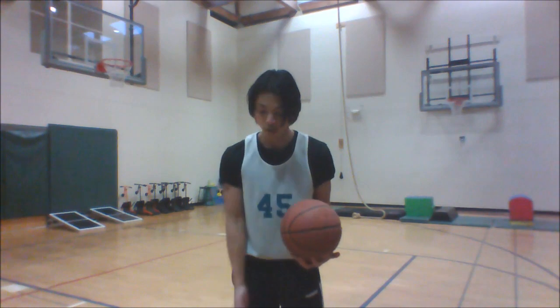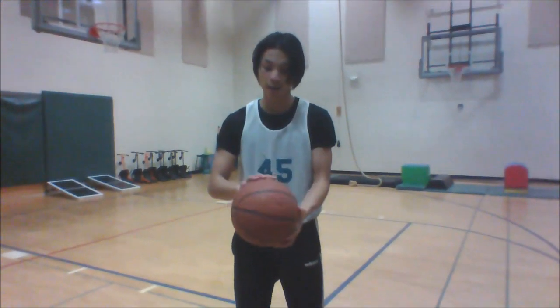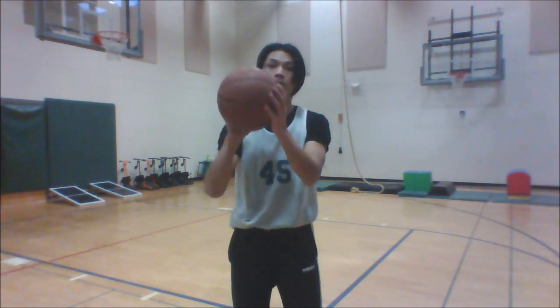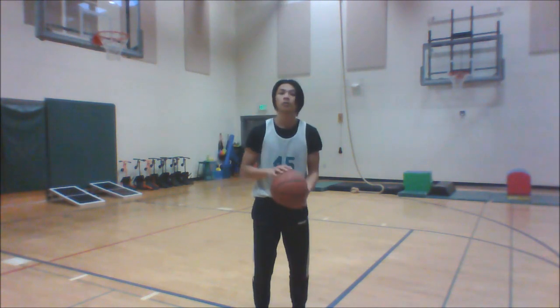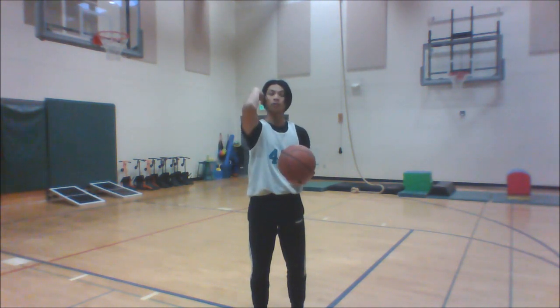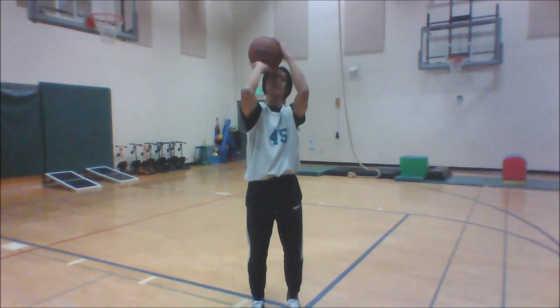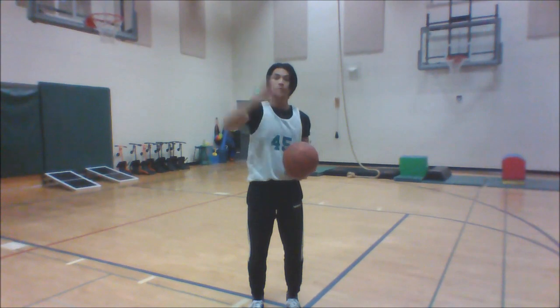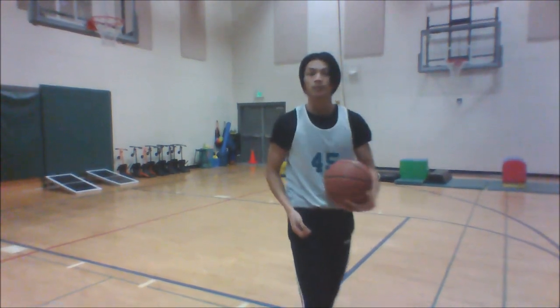Alright, so notice there, in the preparation phase, my feet were a little more narrow than shoulder width apart. I had a good grip on the ball. My offhand was balancing it. And I kept my elbow in. And after I did the motion, I held my follow through. So that's a quick rundown on your jump shot form.